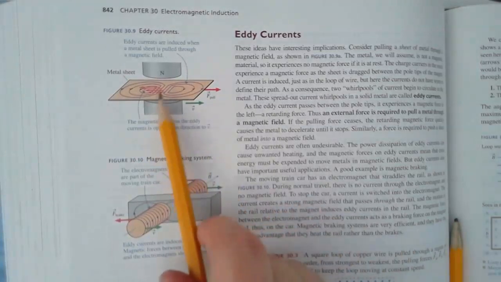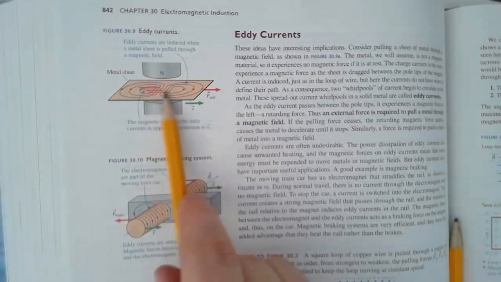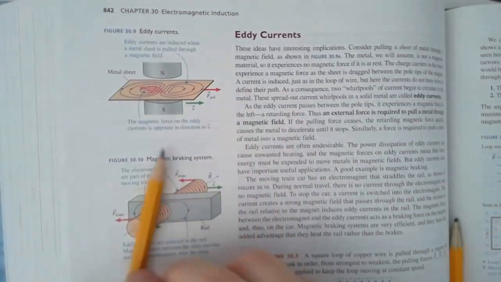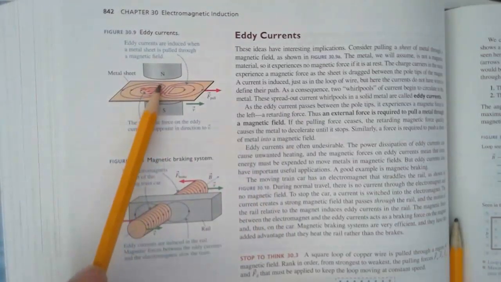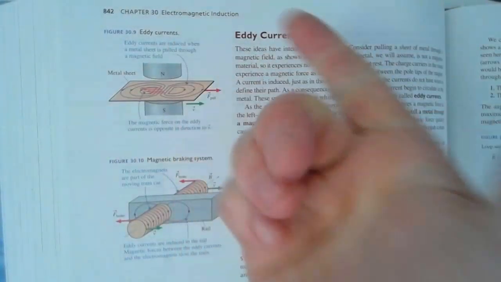So you can figure out that because it's made of conductors, right? It's a conductor, so it's made of little charges that are free to move. Those charges will want to move to the back of the sheet, as it's drawn here. So velocity this way, field down.